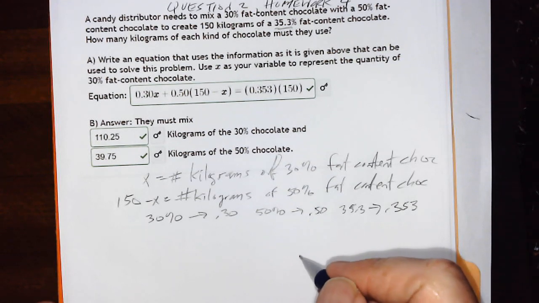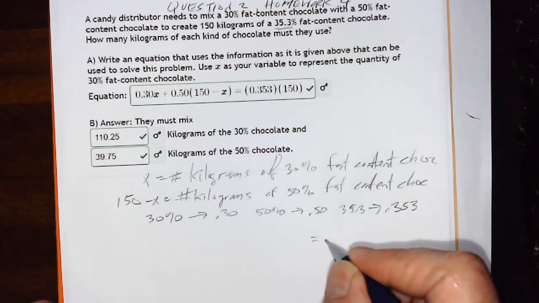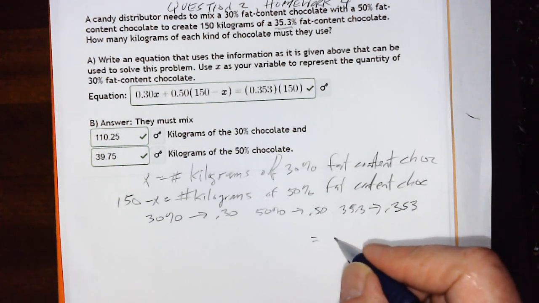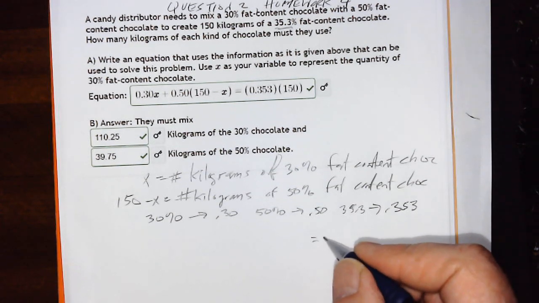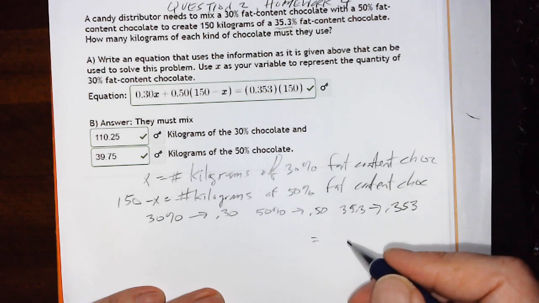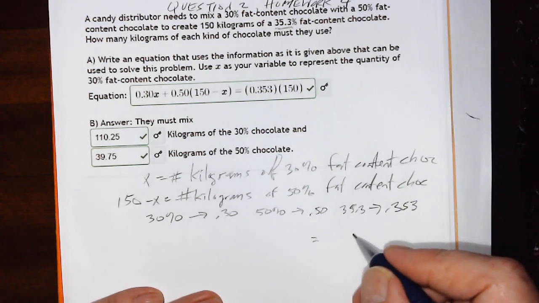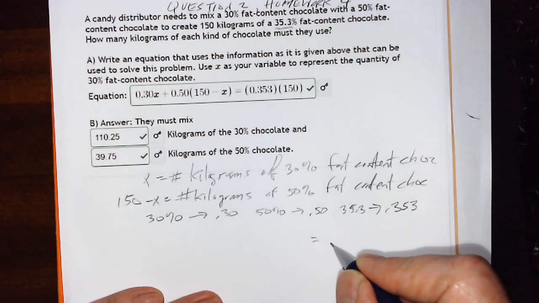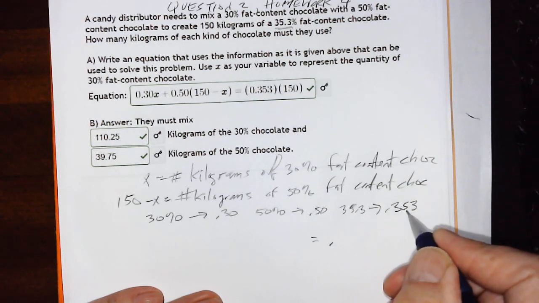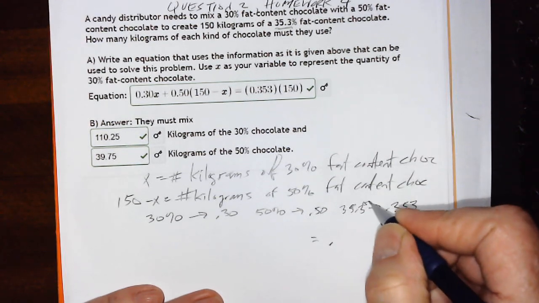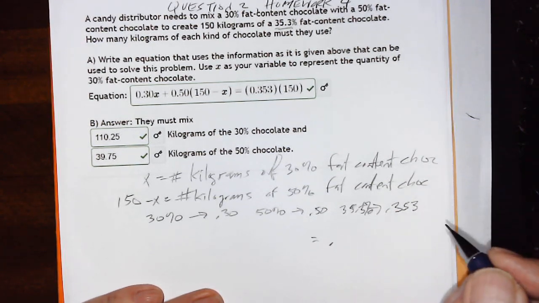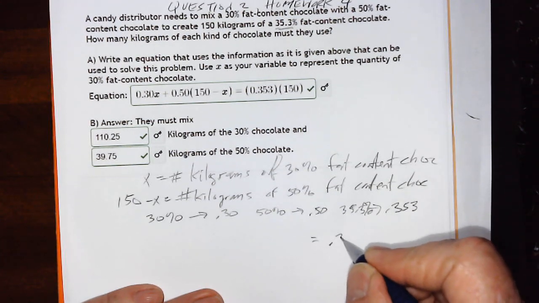Now, we know that our goal is to end up with a mixture. The mixture is going to contain 35.3% fat, which I just mentioned to you. I forgot to put the percent sign here. As a decimal it is 0.353.